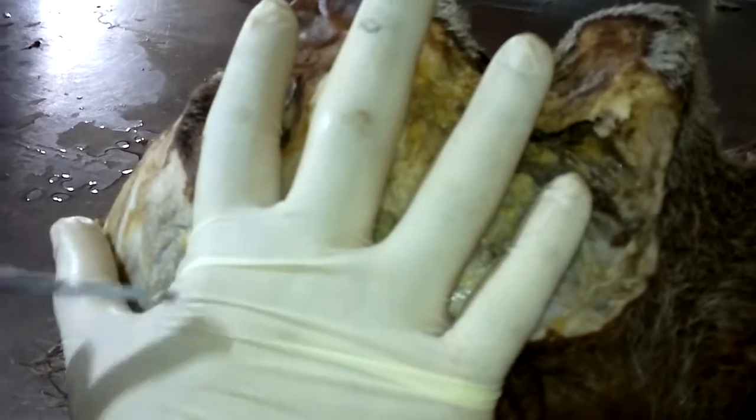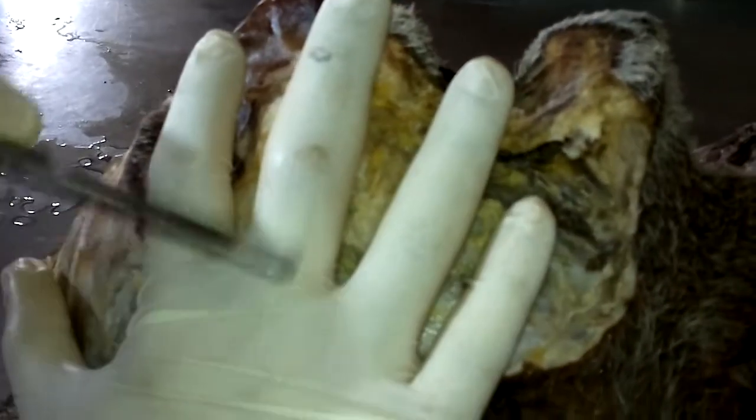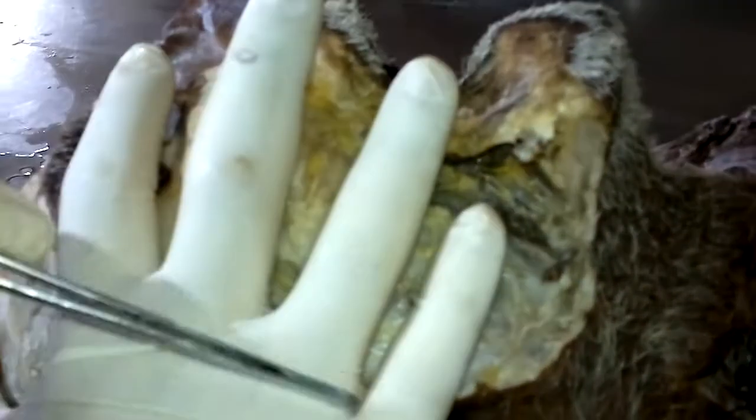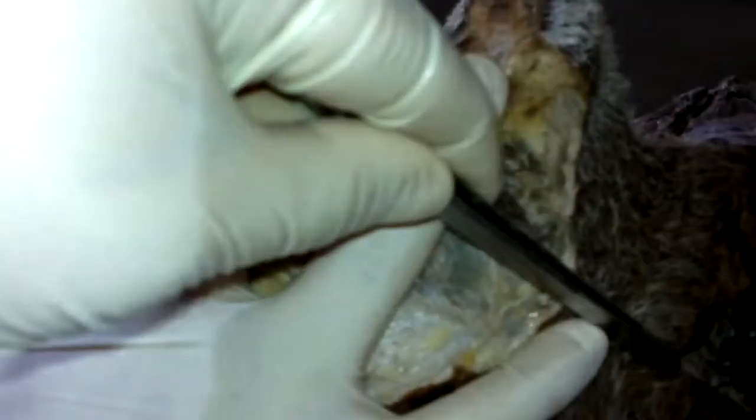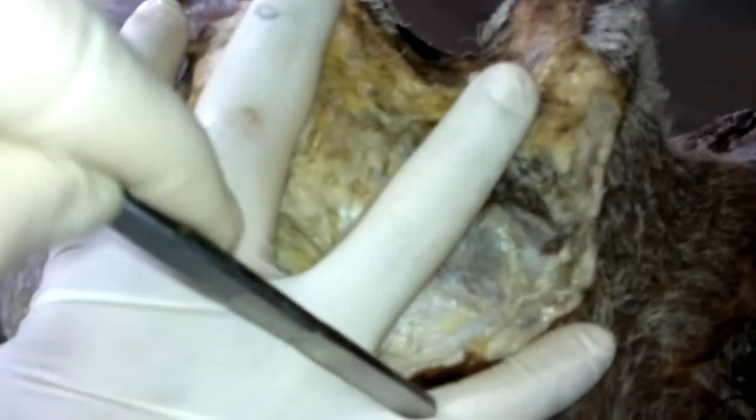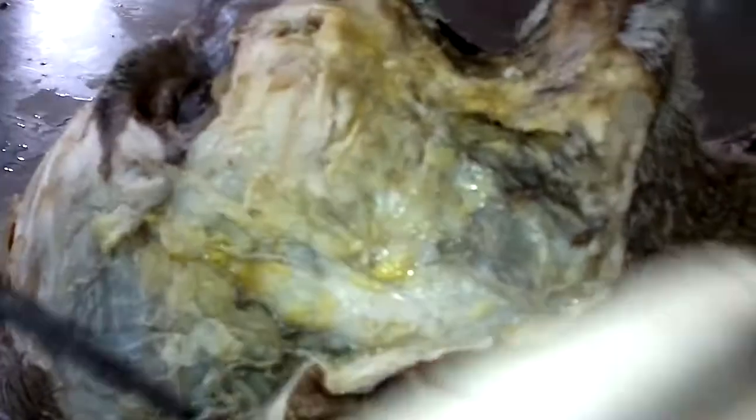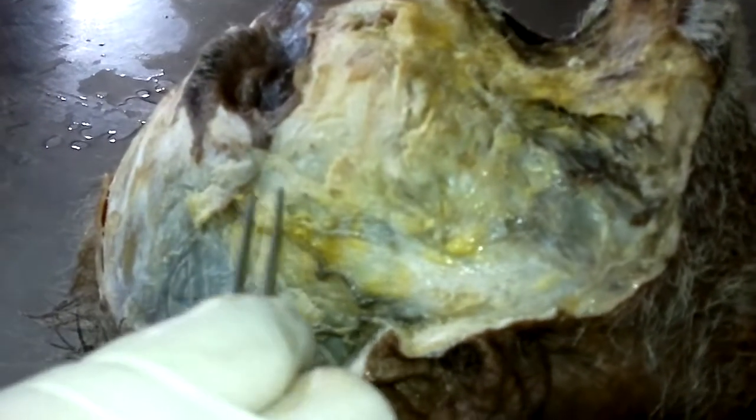Okay, and you have the facial nerve, which has 5 branches. The branches of the facial nerve are the temporal branch, the zygomatic branch, the buccal branch, the marginal mandibular branch, and the cervical branch. The cervical branch passes to the neck and supplies the platysma muscle. And we have the temporal nerve. This is the temporal nerve.